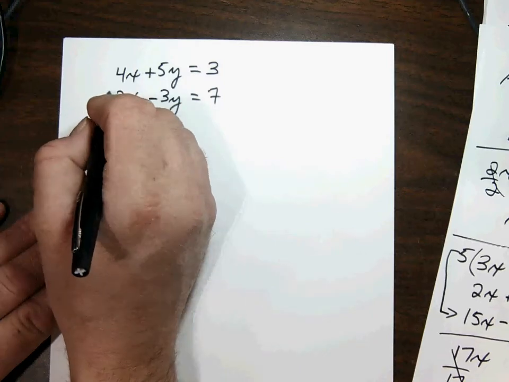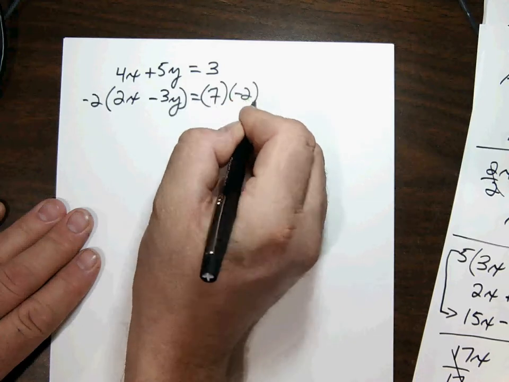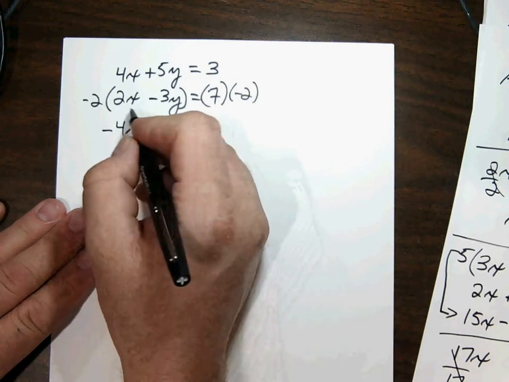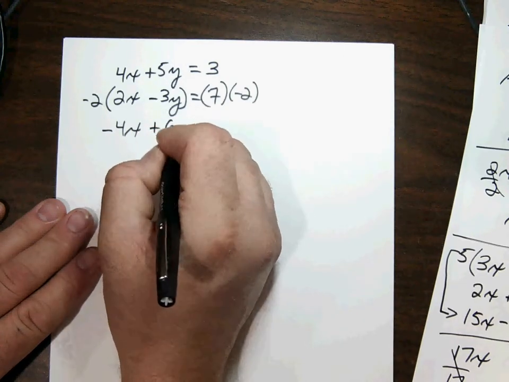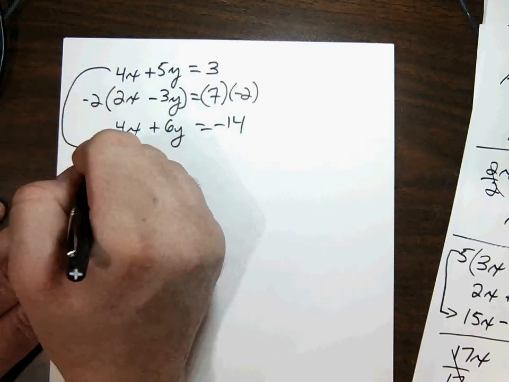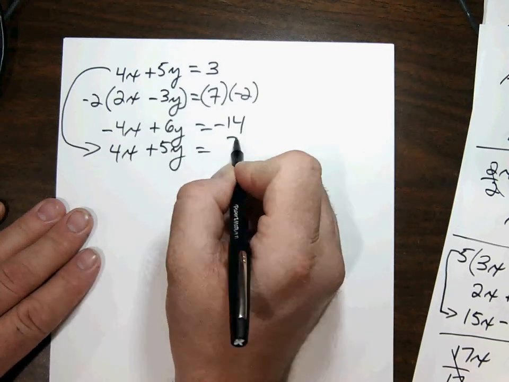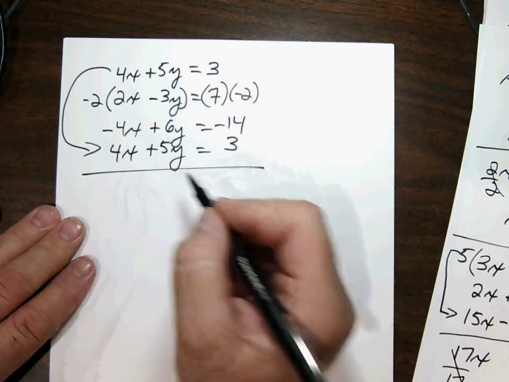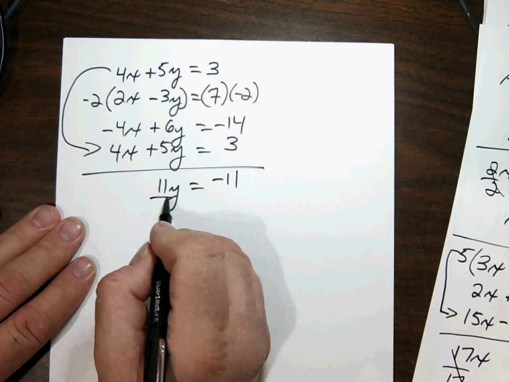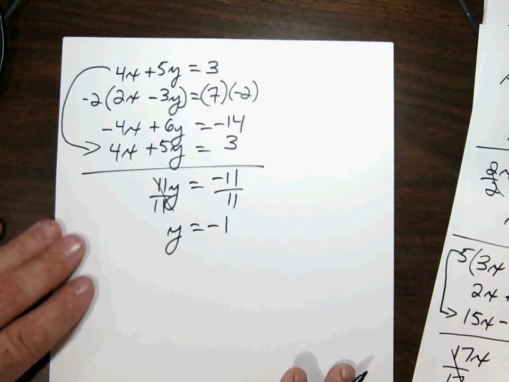So I'm going to multiply this bottom equation by negative 2. Why did I choose negative 2? Because I want a negative 4x there so I can add it with that positive 4x that's staring me in the face here. Plus 6y equals negative 14. So I'm just going to grab that top equation and drag it on down here so I can see it. Okay, add the equations together, the x's drop out. I get 11y equals negative 11. Divide by 11. Y equals negative 1, that's half my answer.